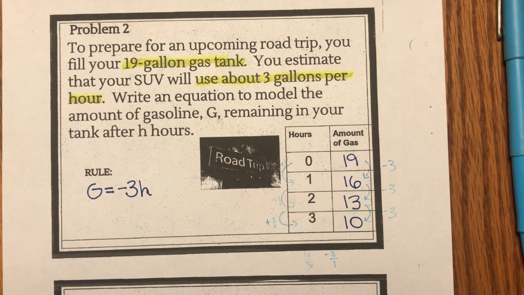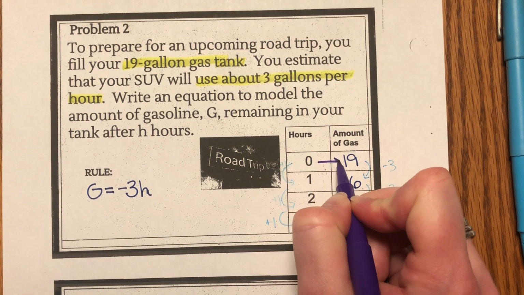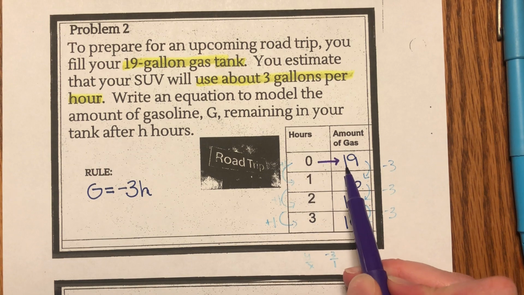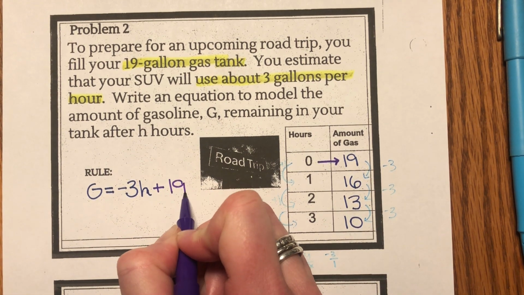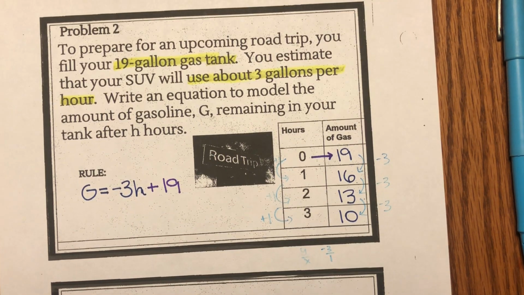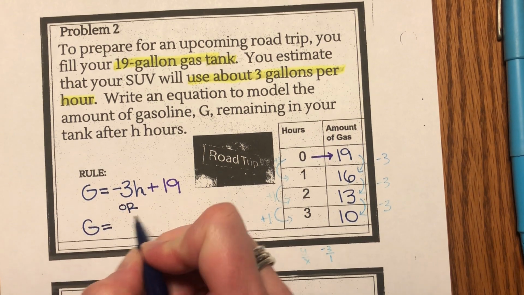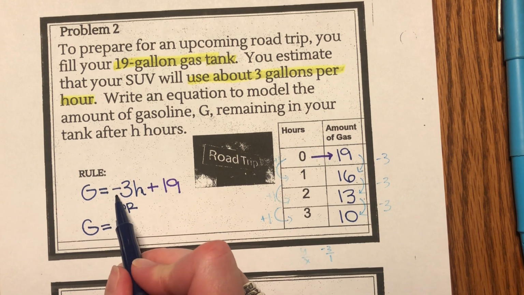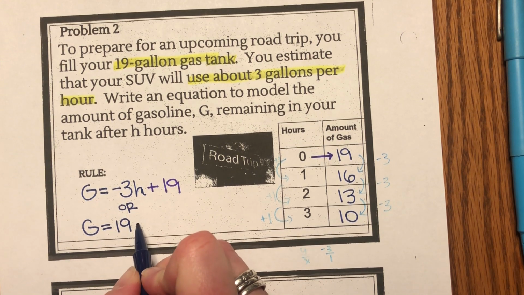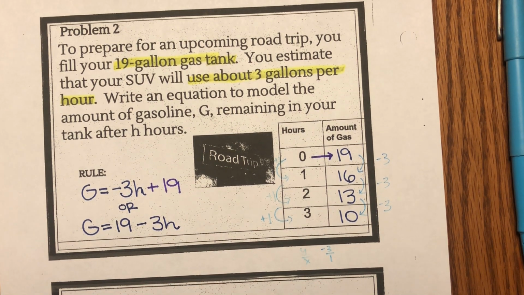And then the last part of that formula is to find when X is 0. So if we look here, we see that when X is 0, Y is 19. So it's going to be plus 19. There's our function rule. You could also reverse it. G equals 19, and then that -3 goes with, so 19 minus 3H would also work as your function rule, either one.